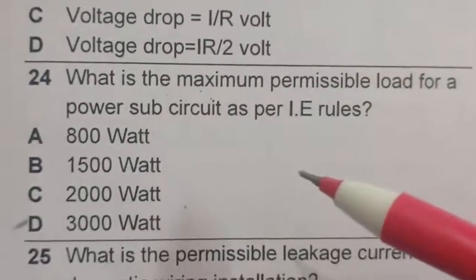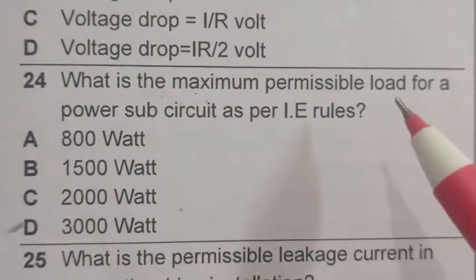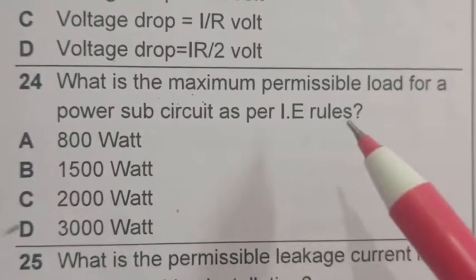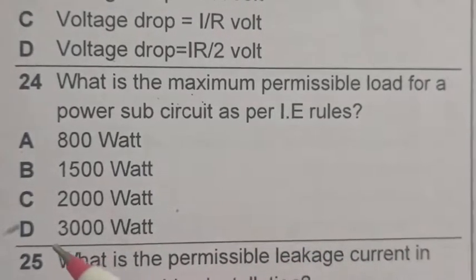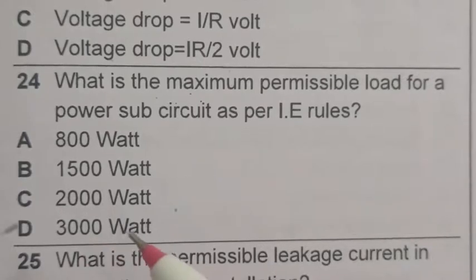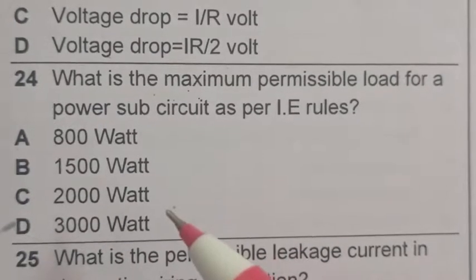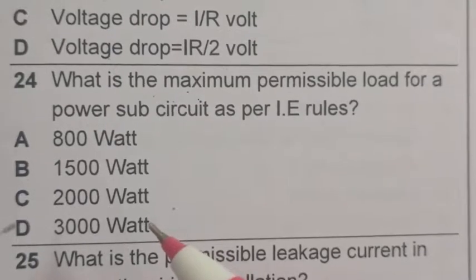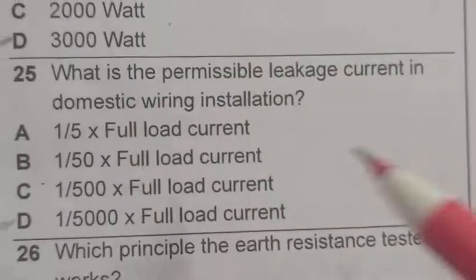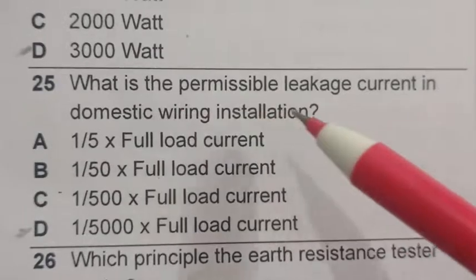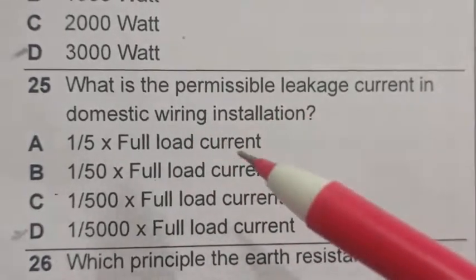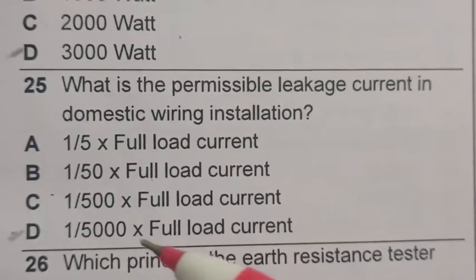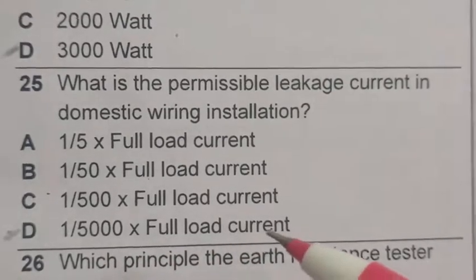Question number 24. What is the maximum permissible load for a power sub circuit as per IE rules? Option D, 3000 watts for power sub circuit. For light sub circuit, 800 watts. Question number 25. What is the permissible leakage current in a domestic wiring installation? Option D, 1/500 of the full load current.